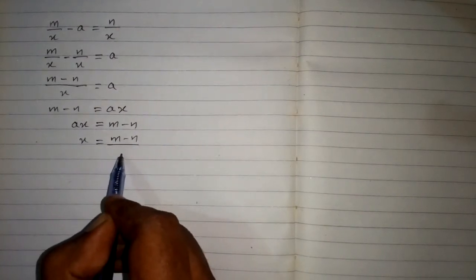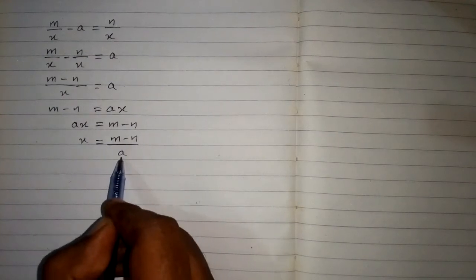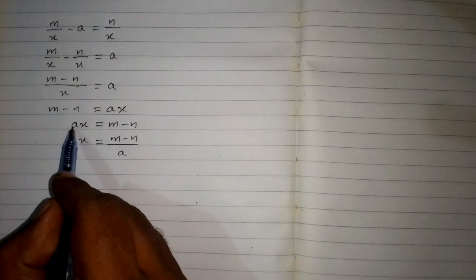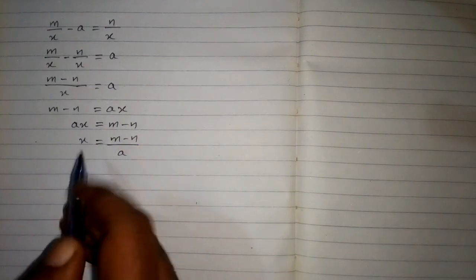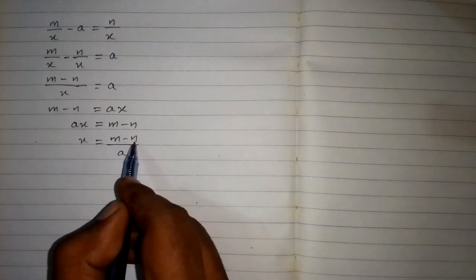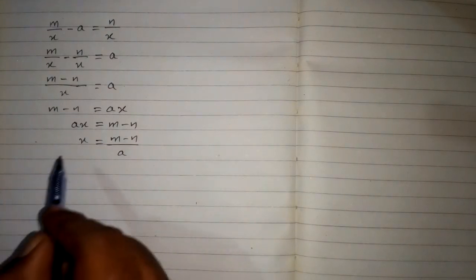So we will divide m minus n by a because a is multiplying on this side. So when we take a on the other side, it will divide m minus n. So x is equal to m minus n upon a is the required answer, and we can see that x has become the subject of the equation.